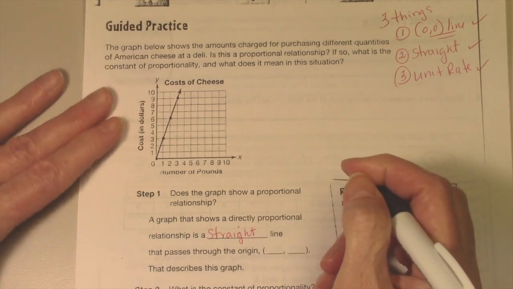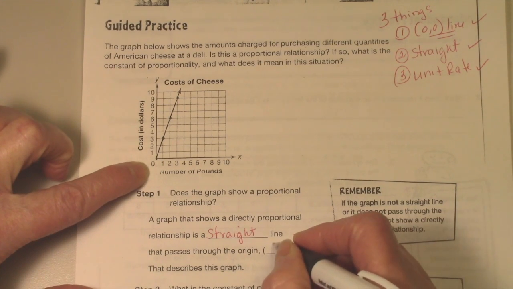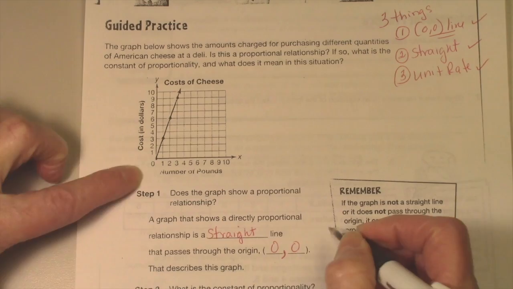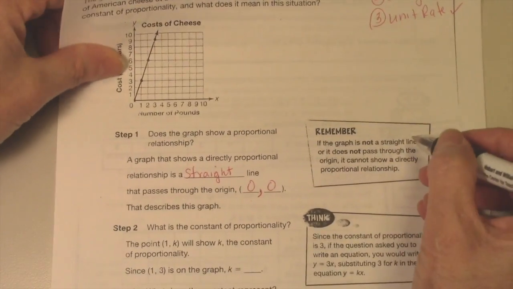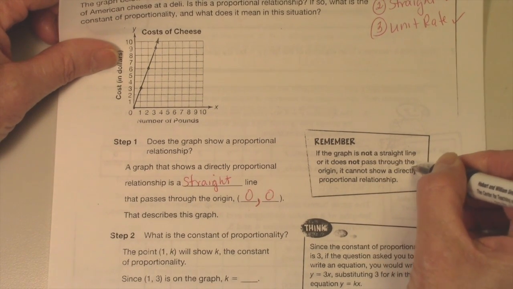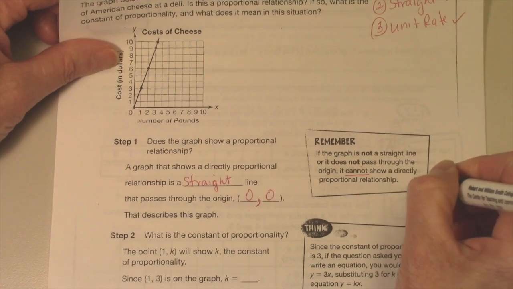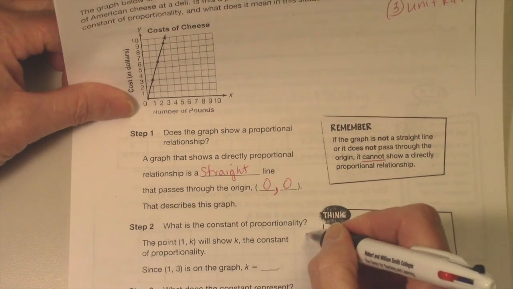Is this a straight line? Yep. That passes through the origin, and the origin is 0, 0, 0. That describes this graph. Looks good to me. If the graph is not a straight line and it does not pass through the origin, then it cannot show a direct proportional relationship. What is the constant of proportionality?